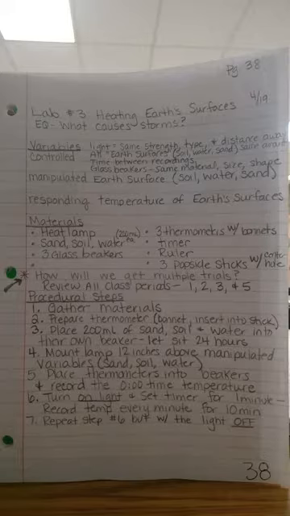Our manipulated variables are the Earth surfaces: the soil, the water, the sand. And our responding variable, the thing that you measure, is the temperature. Again, you can see our list of all of our different materials. One of our questions today is, what do we do? There's not enough time during one class period to get through multiple trials. Therefore, we will be looking at data from class periods 1, 2, 3, and 5 so that we have 4 different trials.